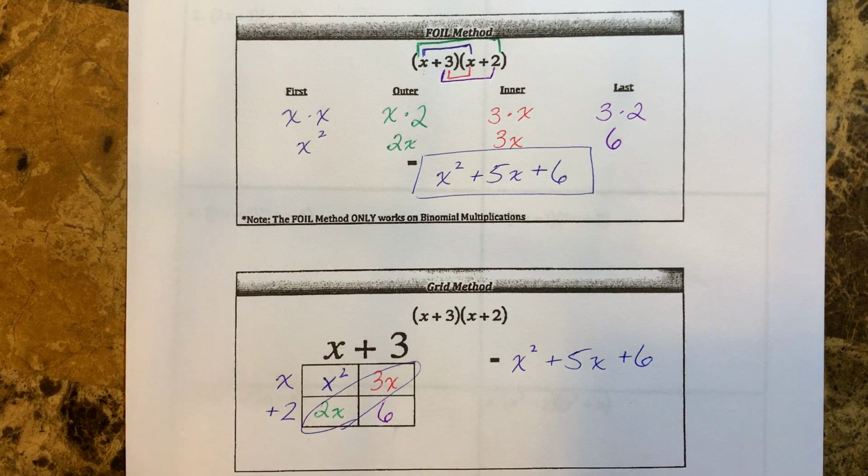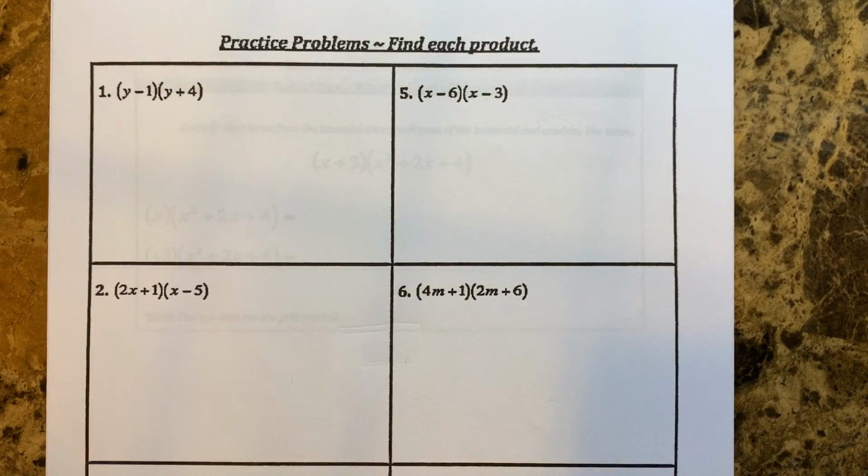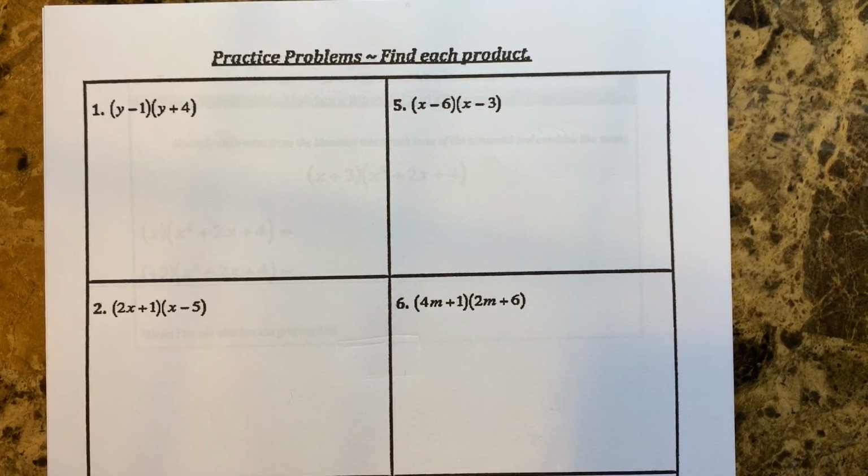Okay, so that is our basic rules for multiplying two binomials together. We're going to now try some practice problems. On the next page of this document, you'll see some practice problems. I'm just going to run through these real quick with you. If at any point you want to practice them on your own, just pause and then check my answer by restarting the video.